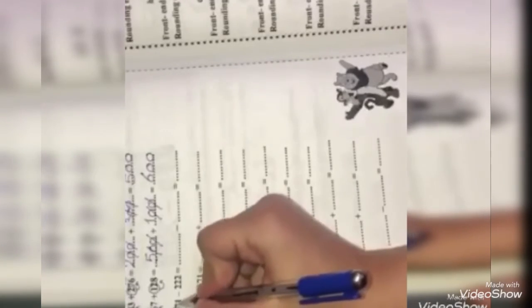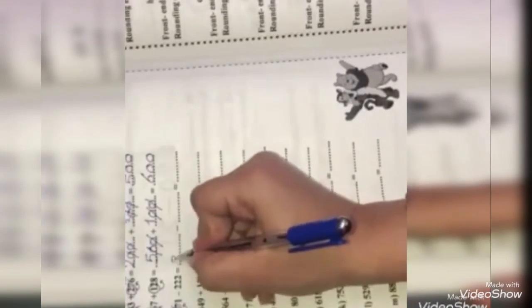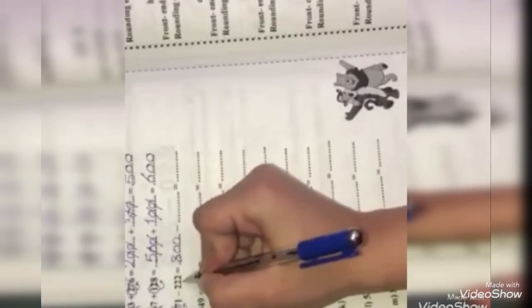Here 771. Circle the number in 100. Look to your next door, it is 7. So we add one more. We add one more to 7. It will be 800. 222.